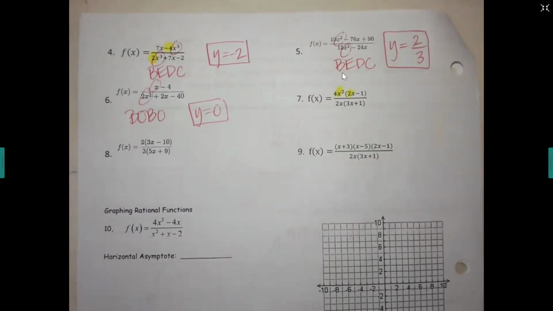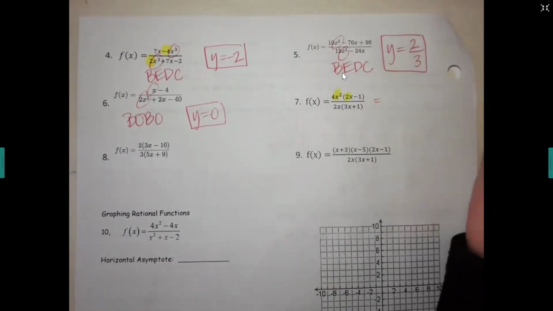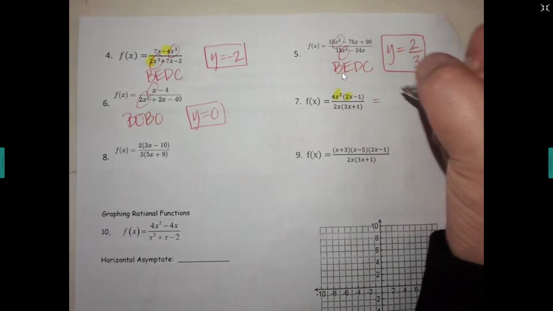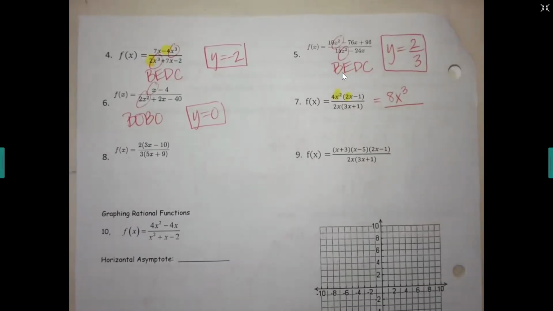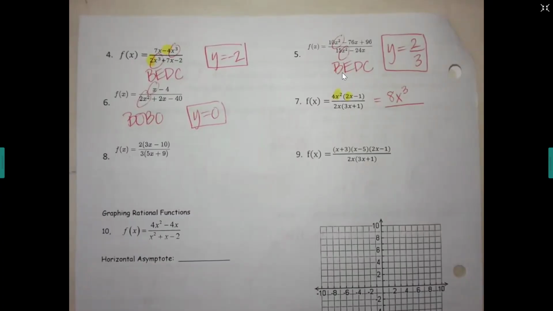What is 4x squared times 2x the same as? So 4 times 2 is 8x to the 3. Now, I'm not going to times the whole thing together. I really only care about what the x is times 2.